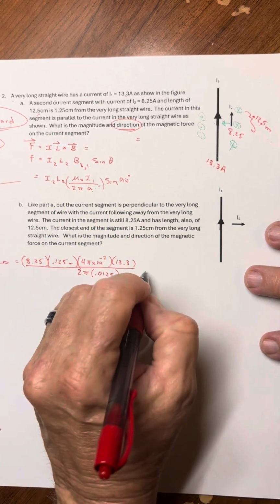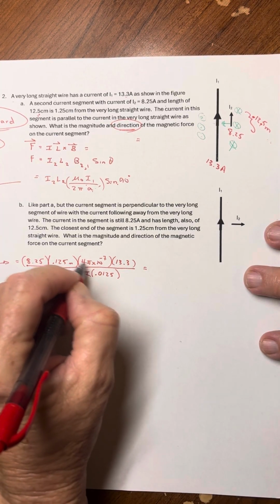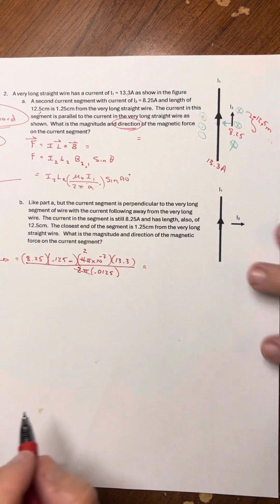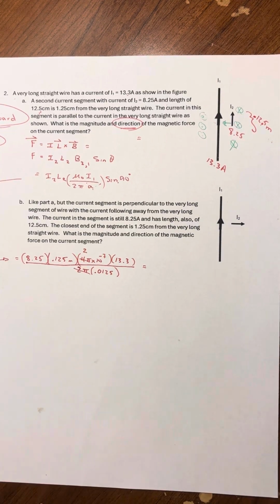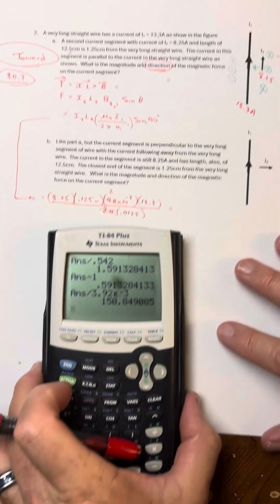That's just 1. In fact, I will save myself a little bit of calculating work by doing a little bit of canceling. And then we'll get the force, the magnitude of the force.